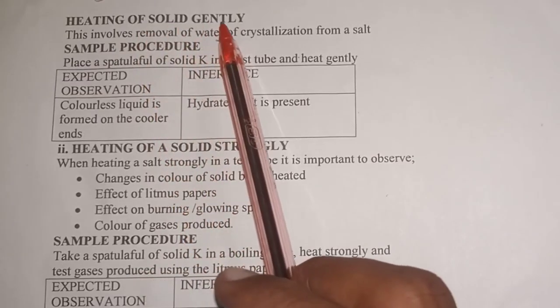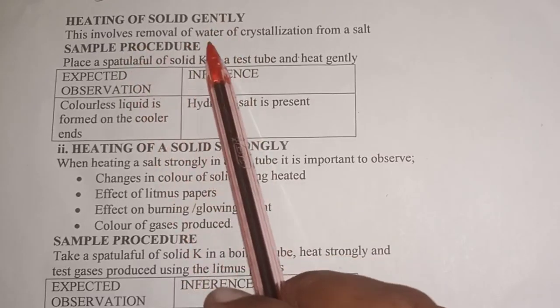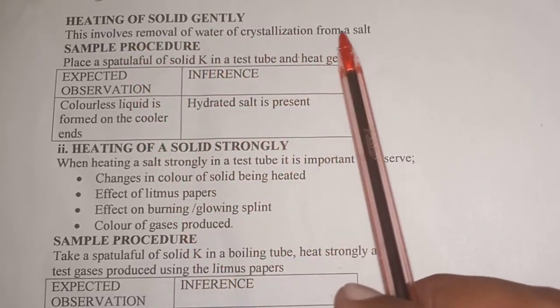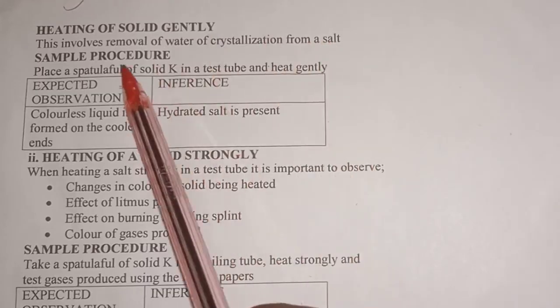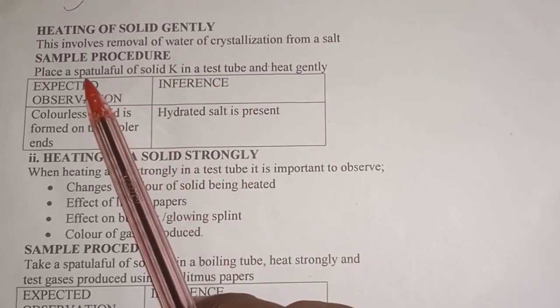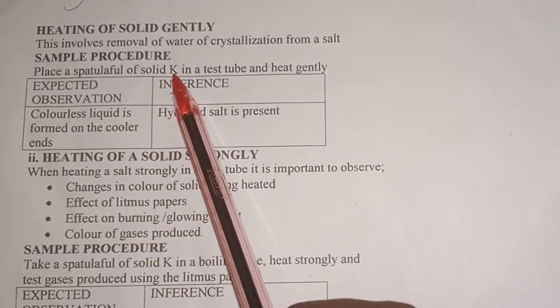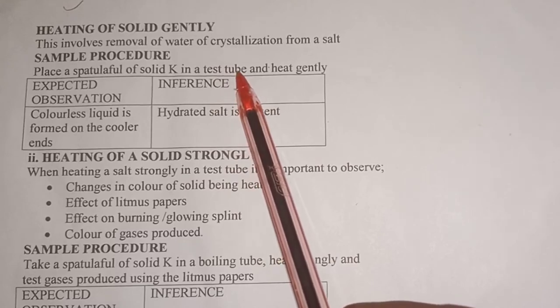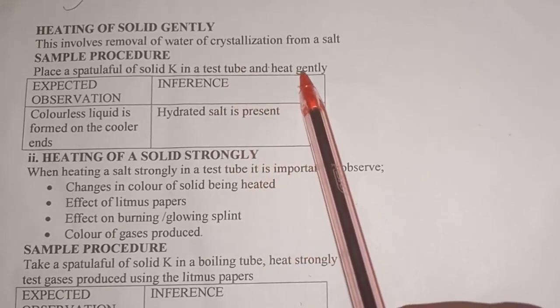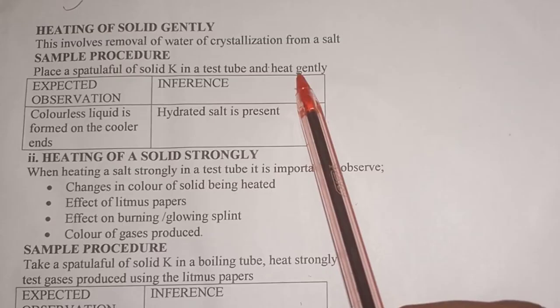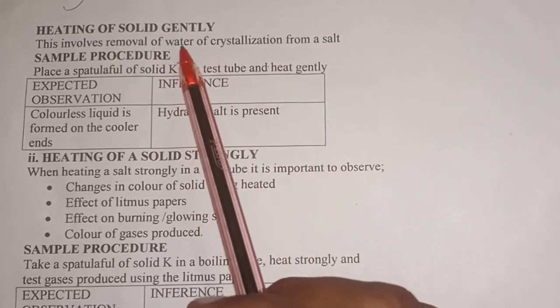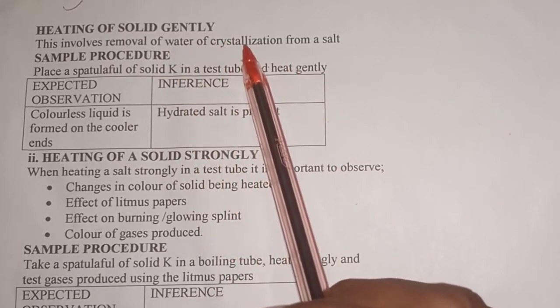Heating of the solid gently involves a removal of water of crystallization from a salt. Now, sample procedure: you place a spatula of solid K, just an example, in a test tube or a boiling tube, and then you heat it gently. So we said when you are heating a solid gently, what you are trying to remove is water of crystallization.